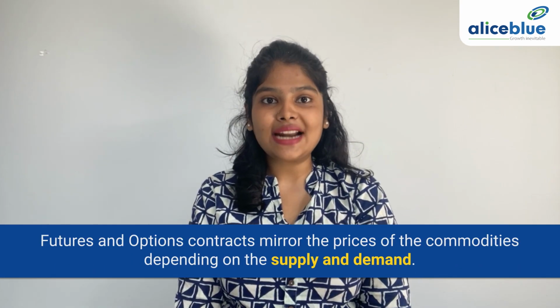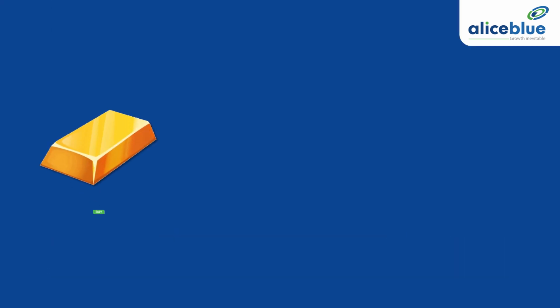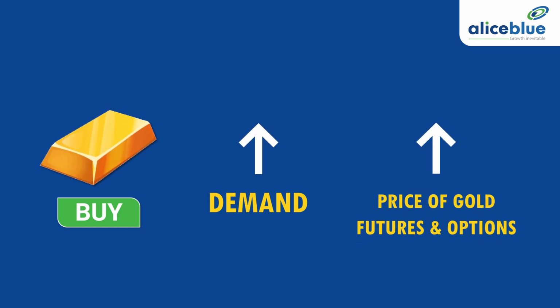Futures and options contracts mirror the prices of the commodities depending on the supply and demand. For instance, let's say you want to buy gold. If the demand for gold increases, the price of gold futures and options will increase proportionally, and if the demand decreases, the price of gold futures and options will also decrease.